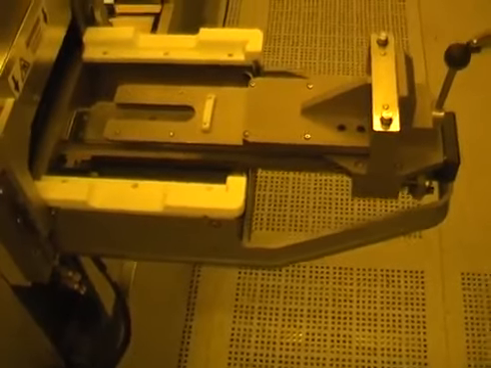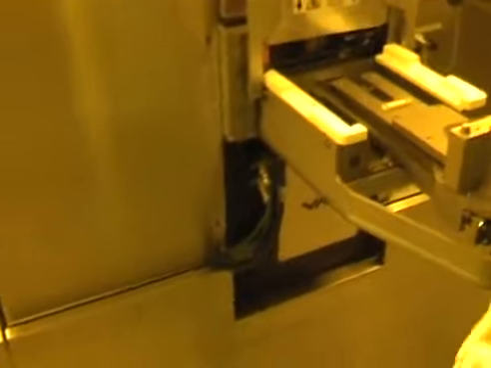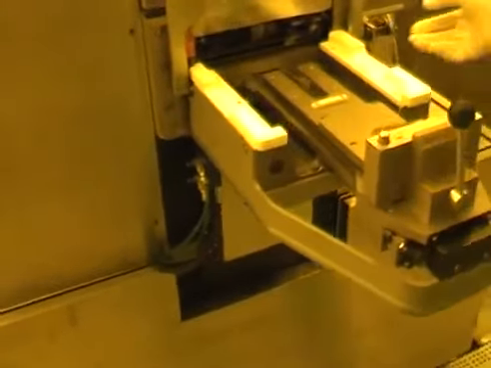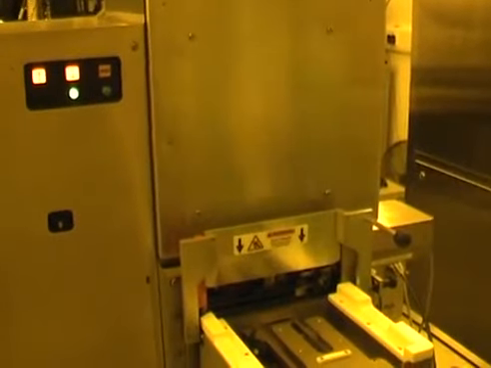And once you pull the sledge out, you need a visual check that the sample holder is properly loaded. This is what I'm doing at the moment, and I can see that it's in the correct position, and so I close this door. So there's the sample there.